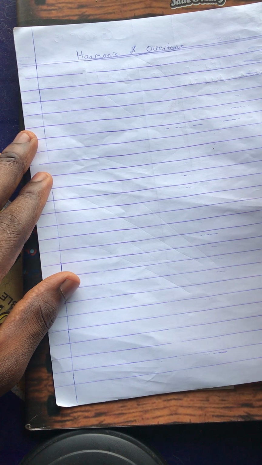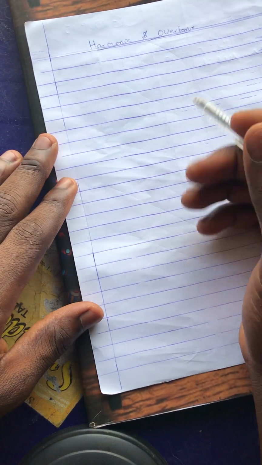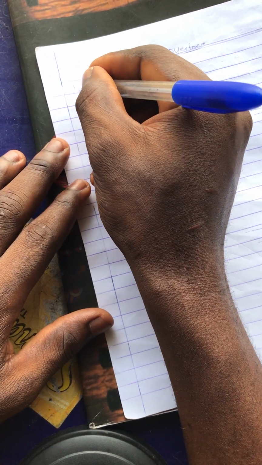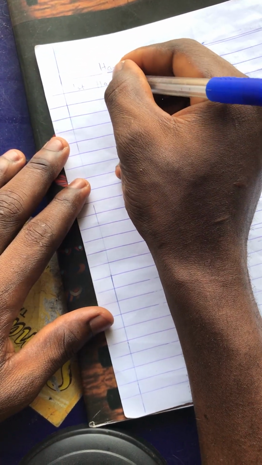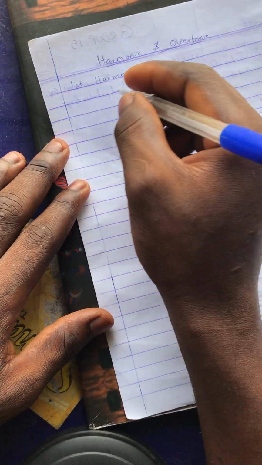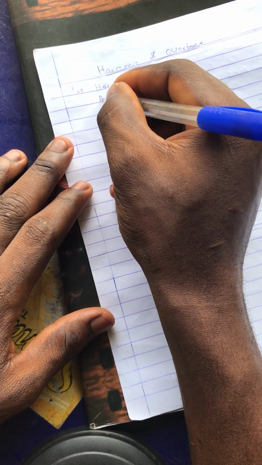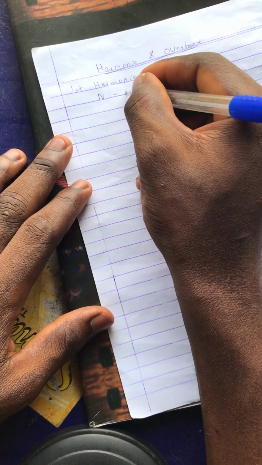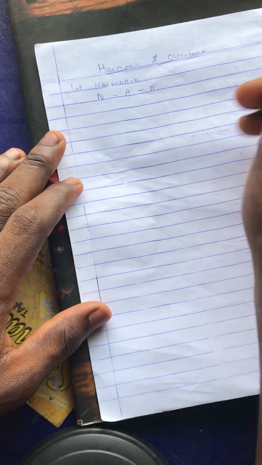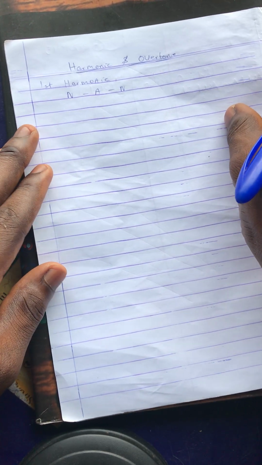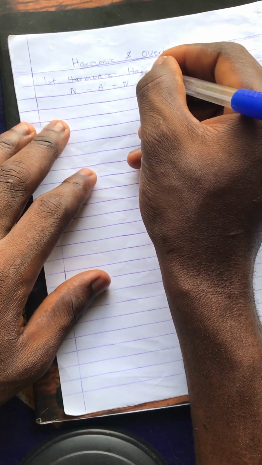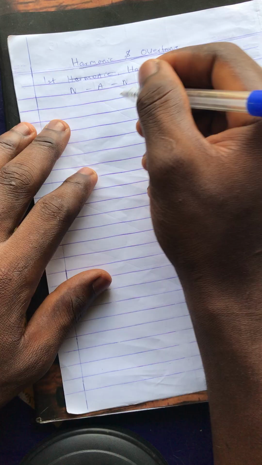Yeah, something like that. So now, let's first talk about our first harmonic. So this is it. In this first harmonic, we have our node, antinode, and node. This is our first harmonic.